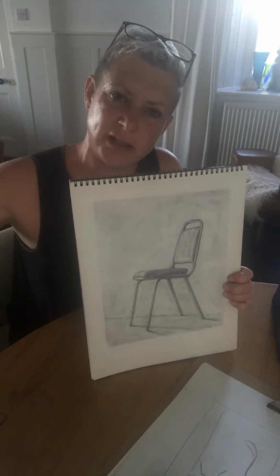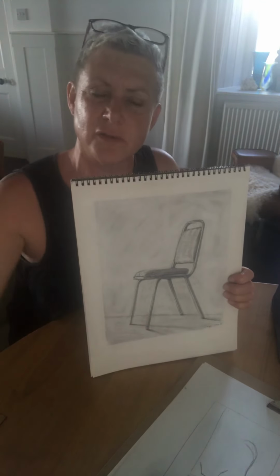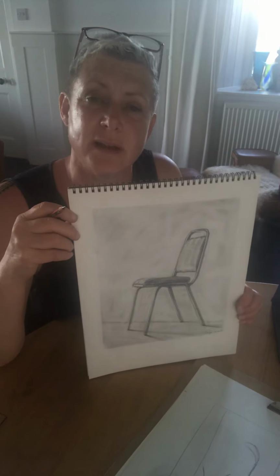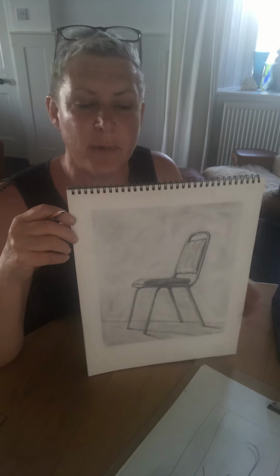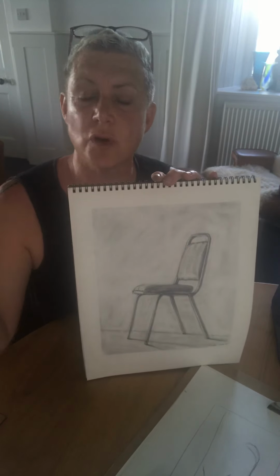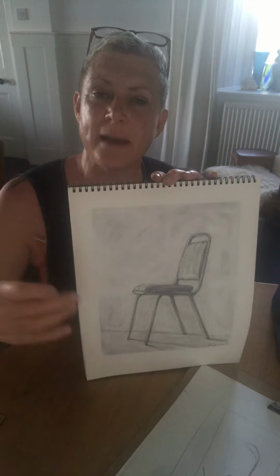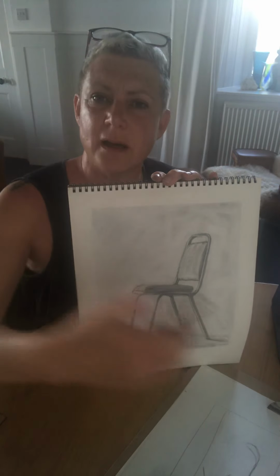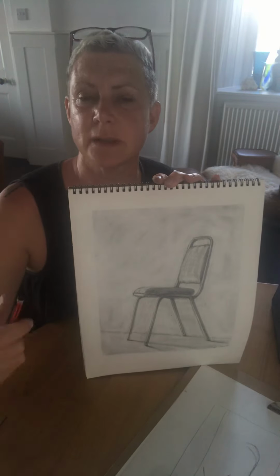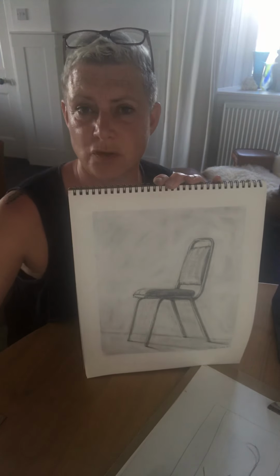Remember, try and shine a light on it if you can, or put it in front of a window. Quite a good idea to turn off the lights if you want to see highlights and shadows as well. A lot of artists use what we call directional light, and that means you've got a single light source. And that means it's really obvious where the shadows are and where the highlights are. And artists need that if they're going to try and make something two-dimensional look three-dimensional in their picture.